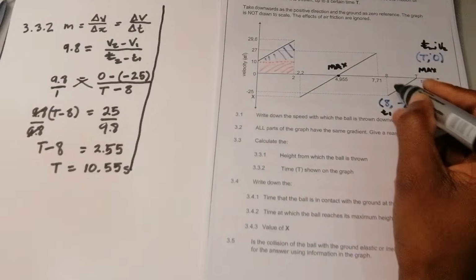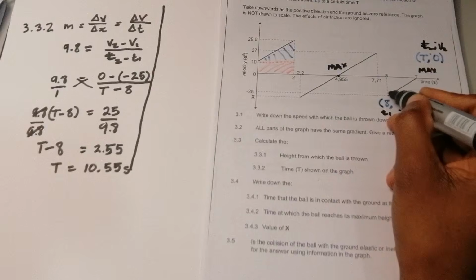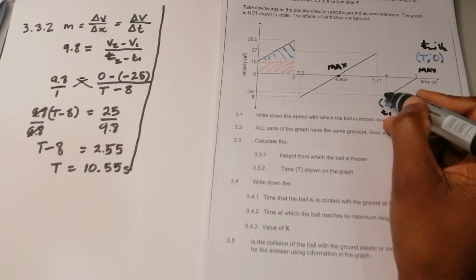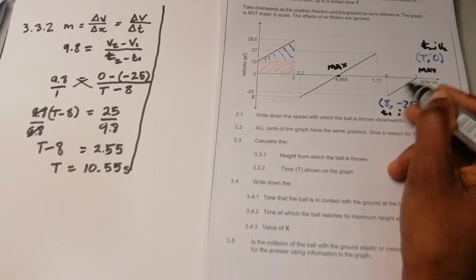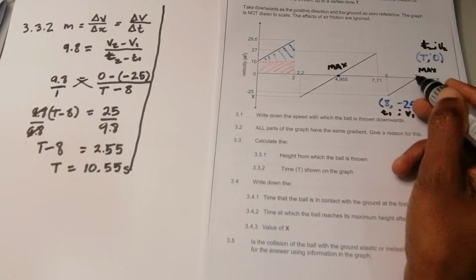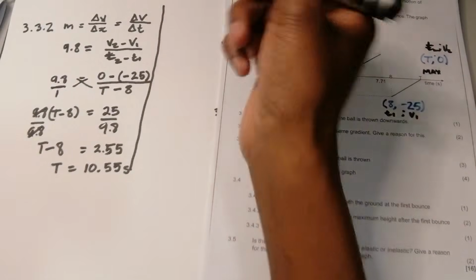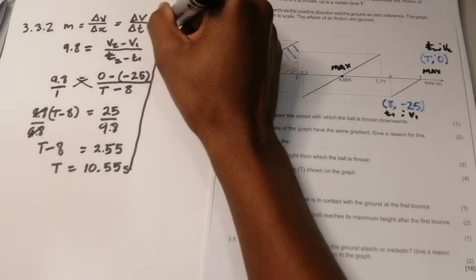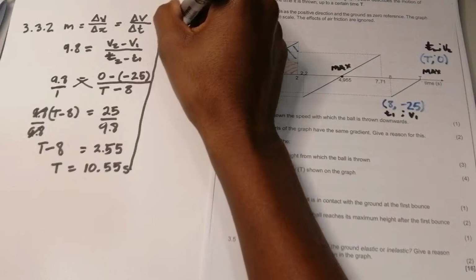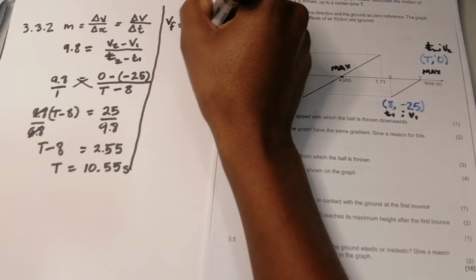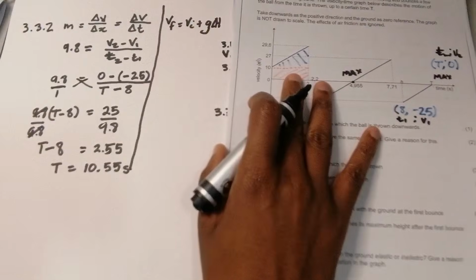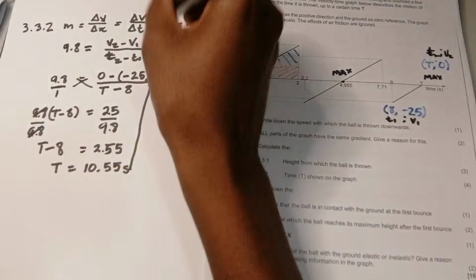Let me show you. So you could have said, all right, let me take initial velocity there. So that's minus 25. Final velocity is 0, right? But I also know what my gravitational acceleration is, isn't it? So you could have said, all right, let me use the first equation. I'm answering the very same question. So Vf is equal to Vi plus g delta t. Okay, so you could have used that there.